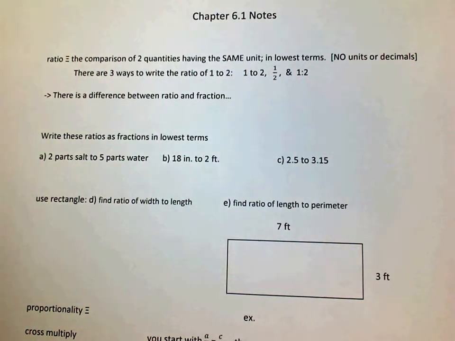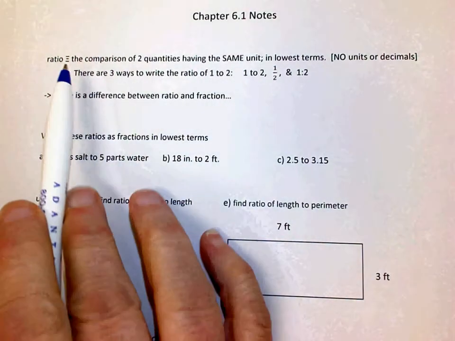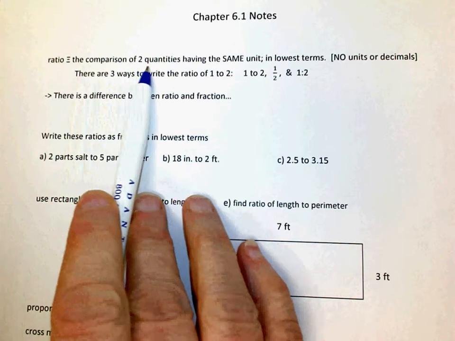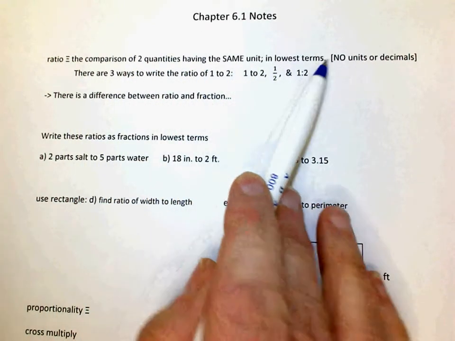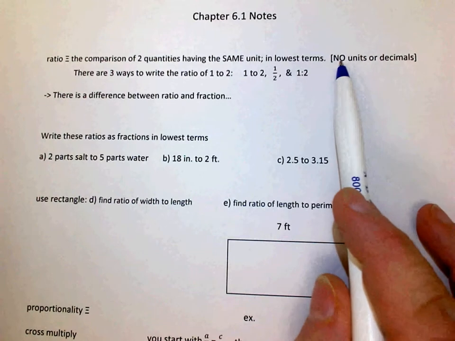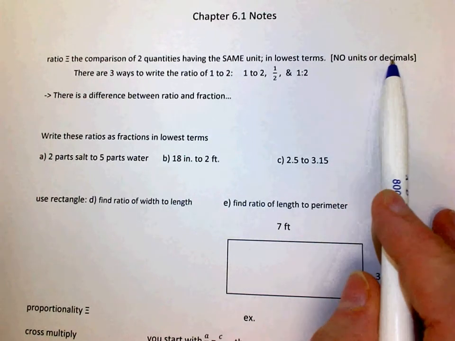All right, we're finally in chapter 6. We're getting really close to the end. Now, a ratio is the comparison of two quantities having the same unit in lowest terms. In the end result, there will be no units and no decimals.